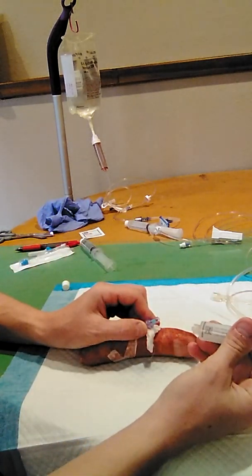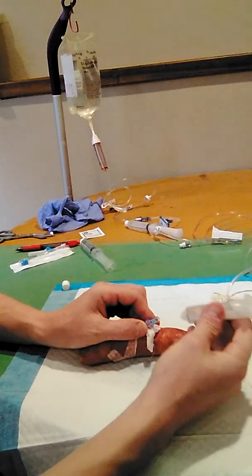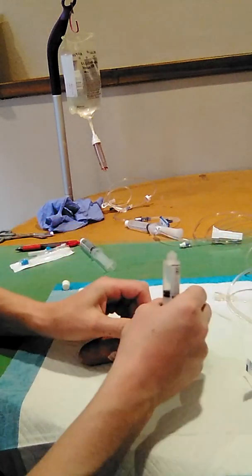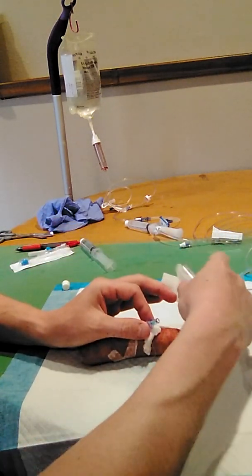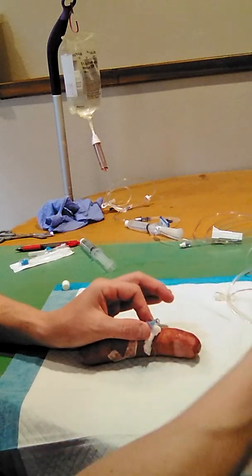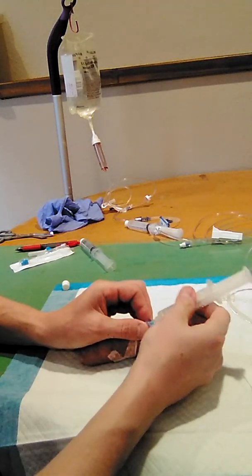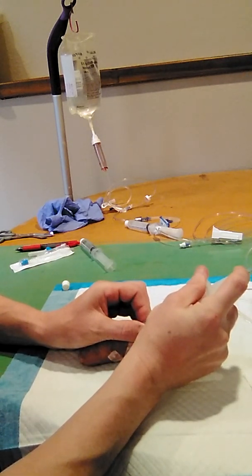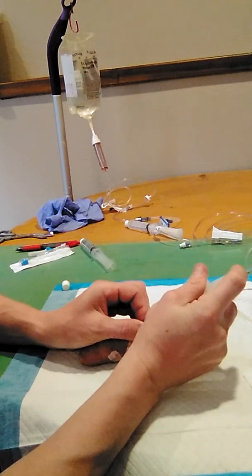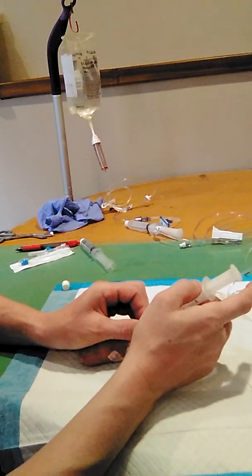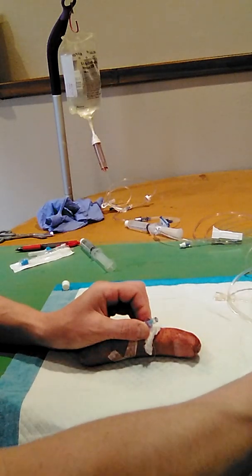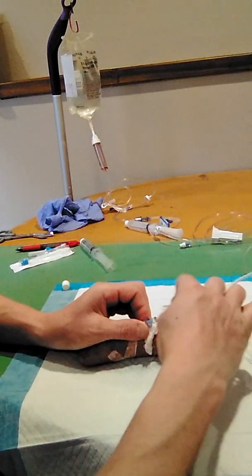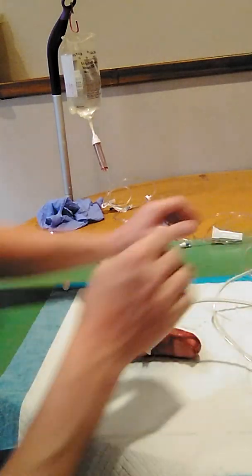And I'm going to obtain my 0.9% normal saline, and clean this hub with the alcohol, allowing it to dry, as well as cleaning this saline flush. I'm going to administer 5 milliliters. Okay. Reconnect this, seeing that it is still locked.